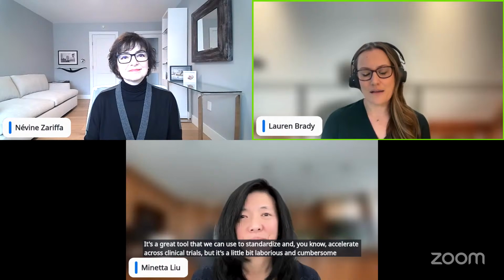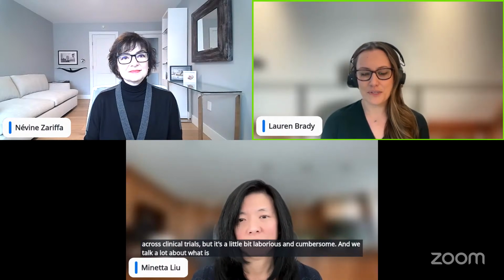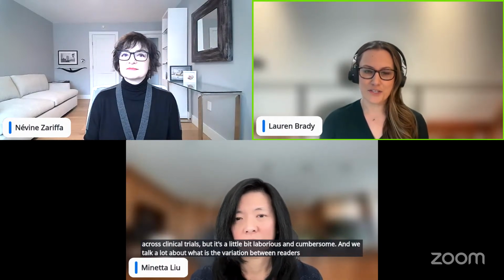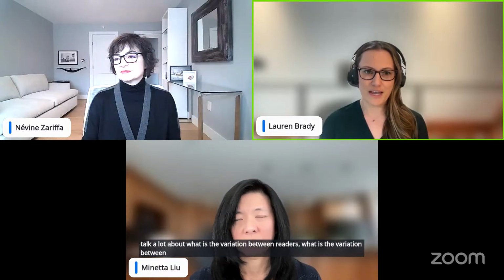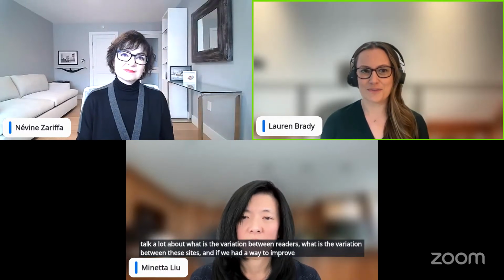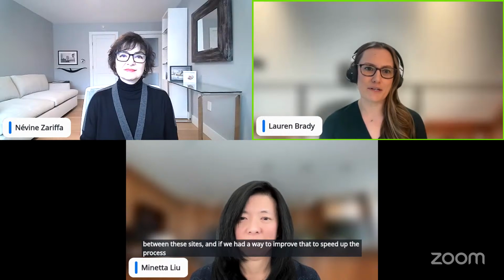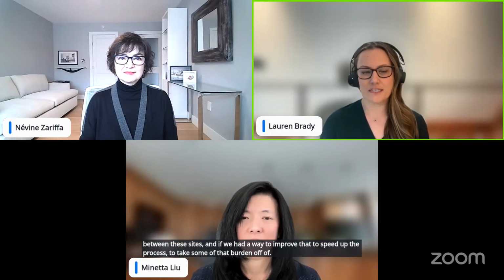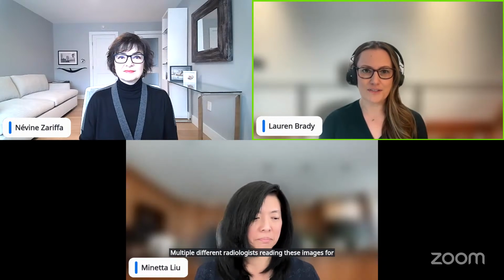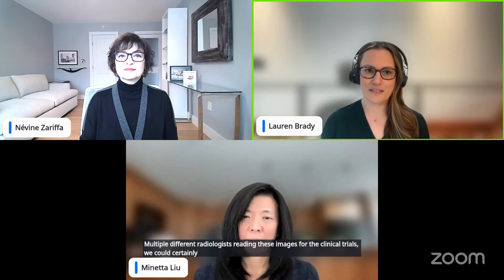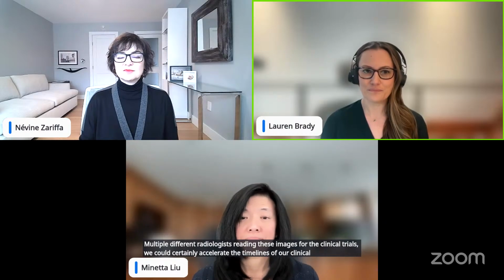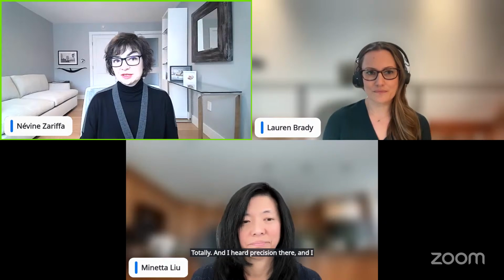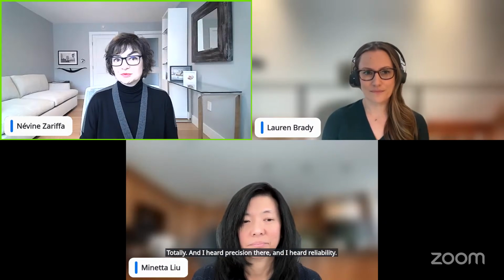And we talk a lot about the variation between readers and between sites. If we had a way to improve that, to speed up the process, to take some of that burden off of multiple different radiologists reading these images for the clinical trials, we could certainly accelerate the timelines of our clinical trials. Totally. And I heard precision there, and I heard reliability, and efficiency was thrown in.